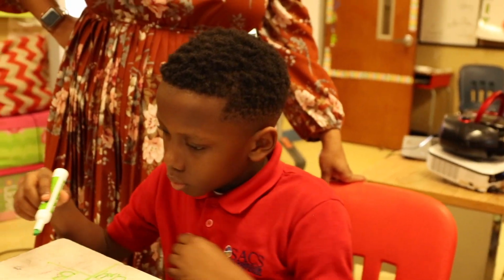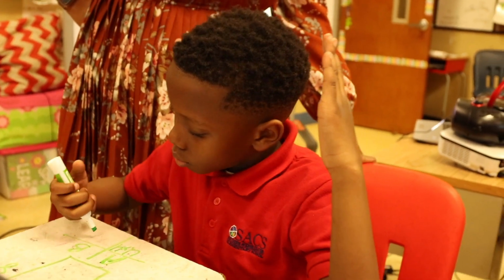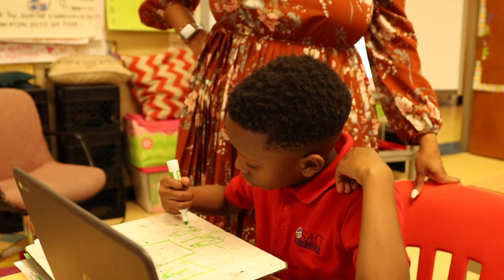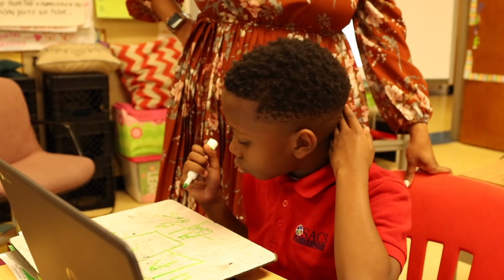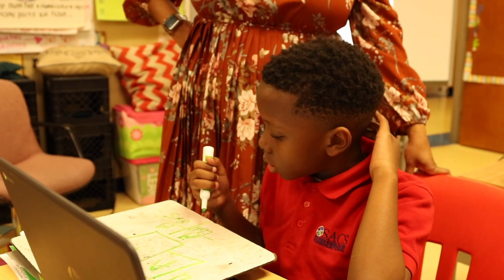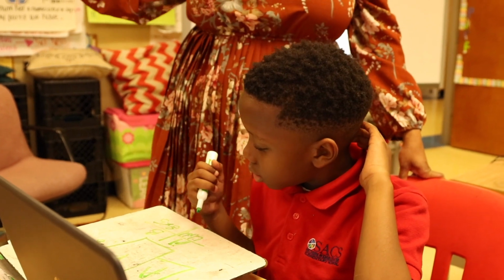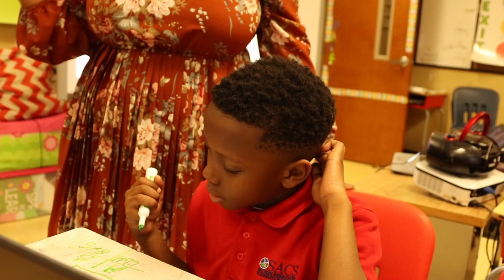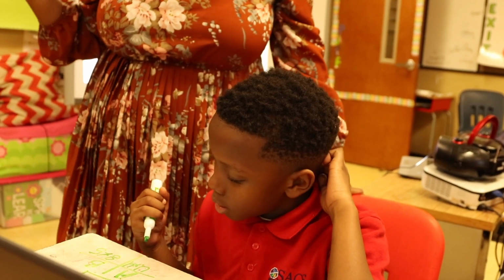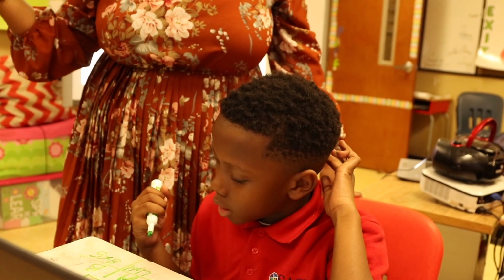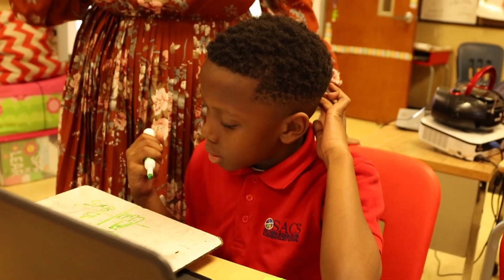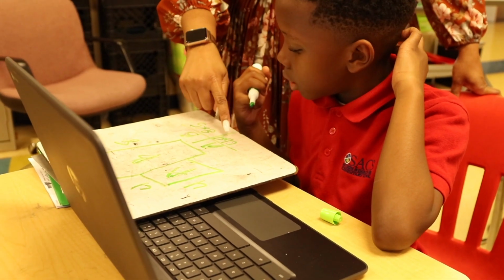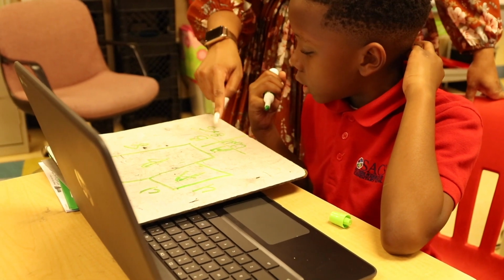Length times width. Good. Now what do you do? Sing the song. Let me hear it. Times width. Can't hear you. Length times, plus. Last time. Plus length. One more time. Length times width plus length times width.